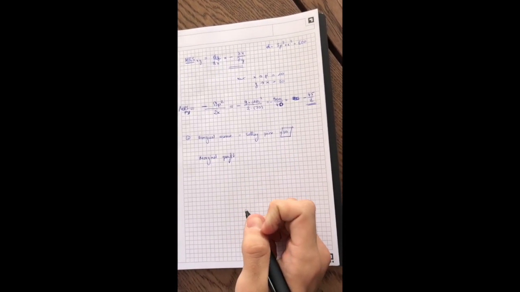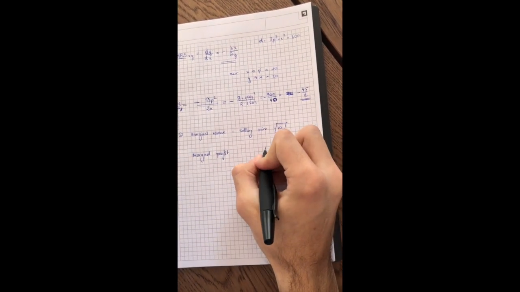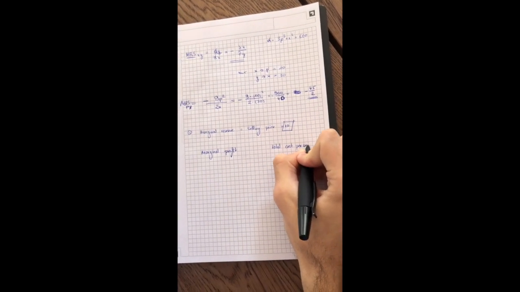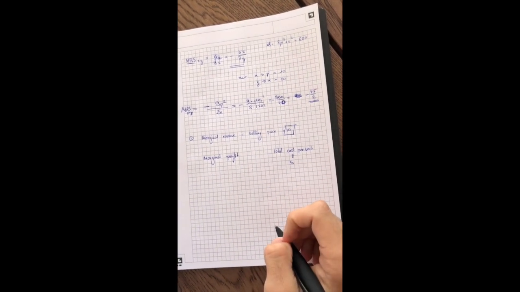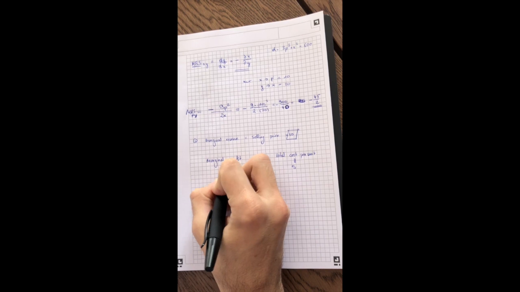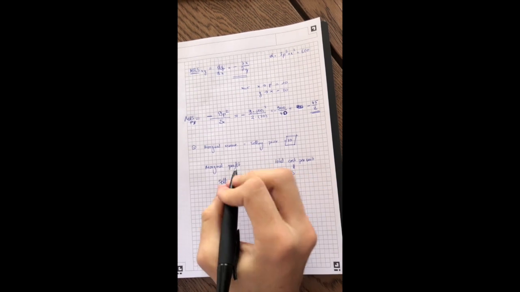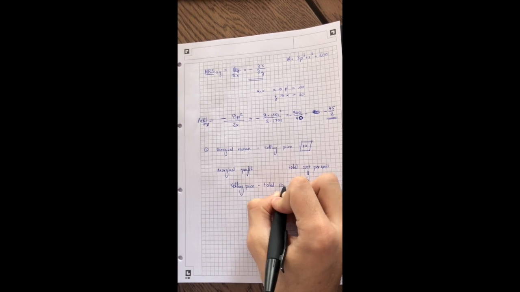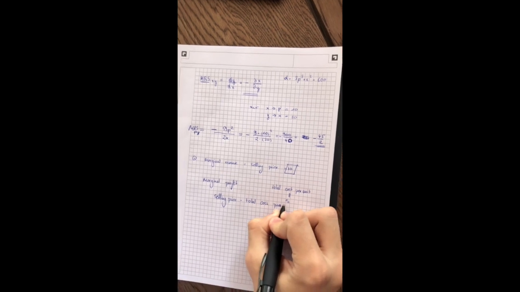If we suppose that the company has a total cost per unit of $5, the formula is selling price minus total cost per unit.